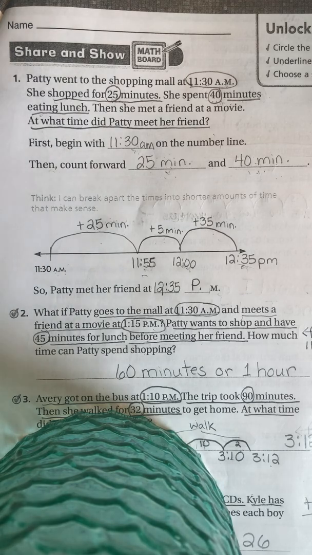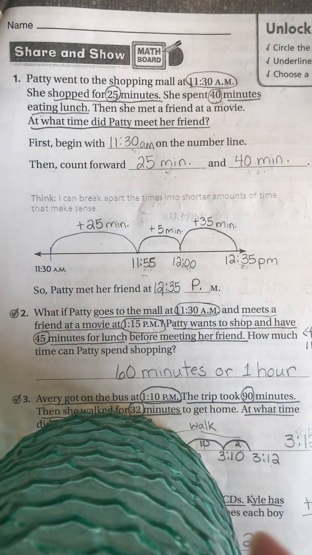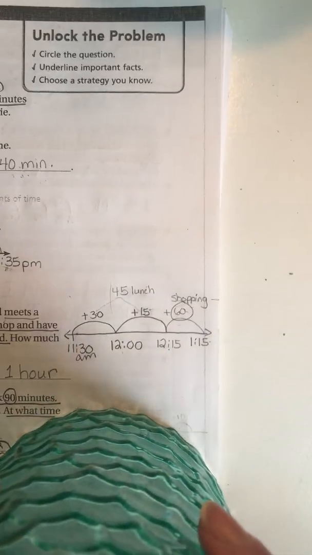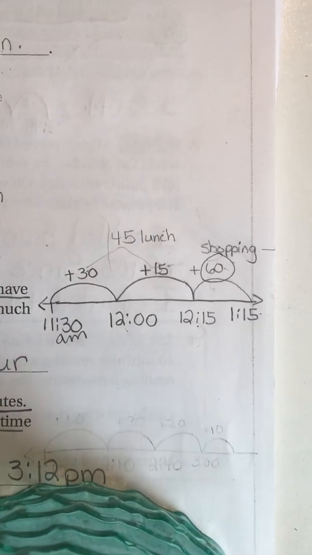So I know this sounds confusing, and that's why I'm trying to break it down for you. We don't know how long she's going to shop. That's what we're going to find on the number line. Now, the answer is there, but I made a number line to show you, and I would like for you to make it too. So let me just zoom in here so you can see what I did.